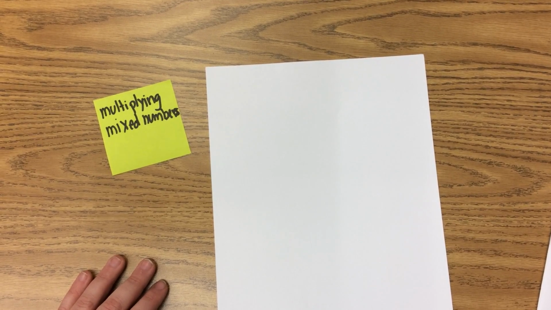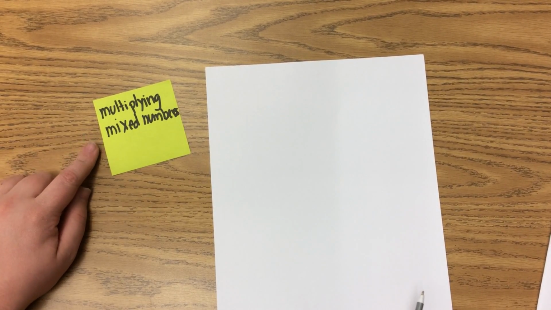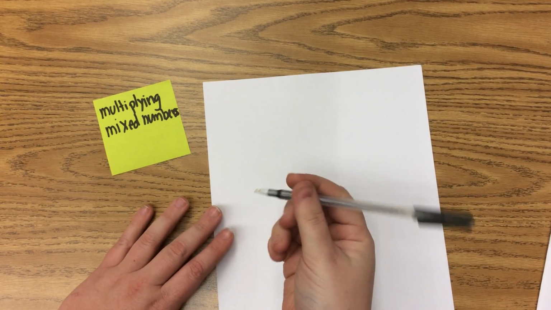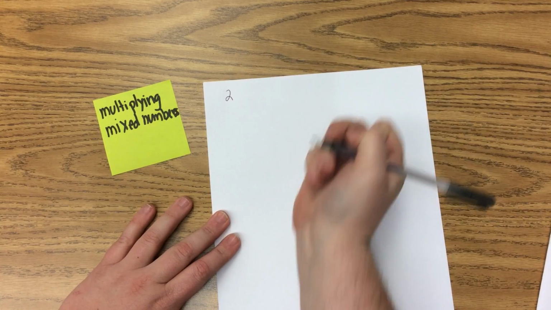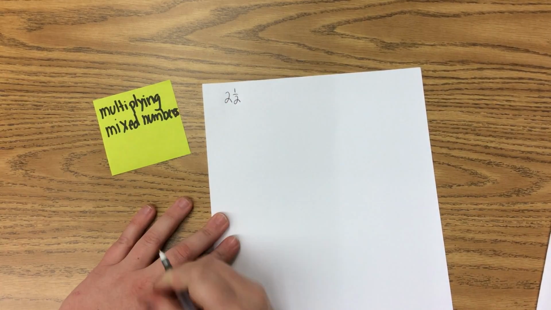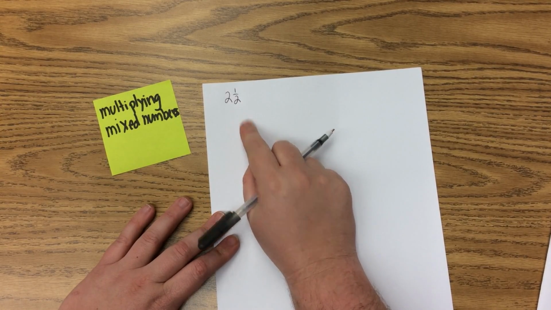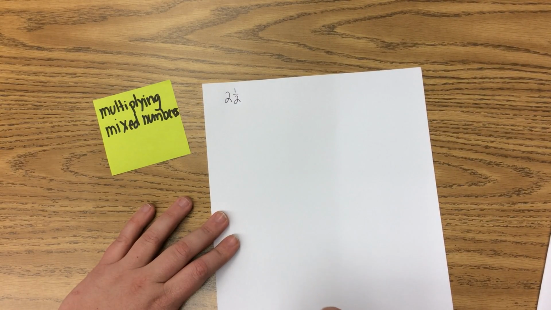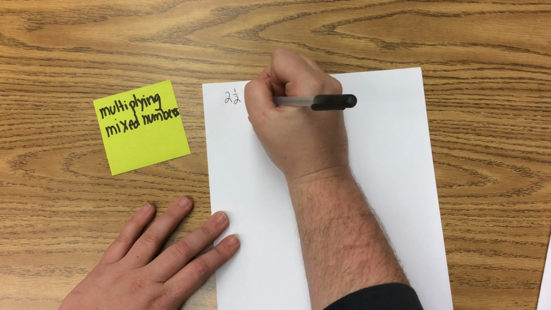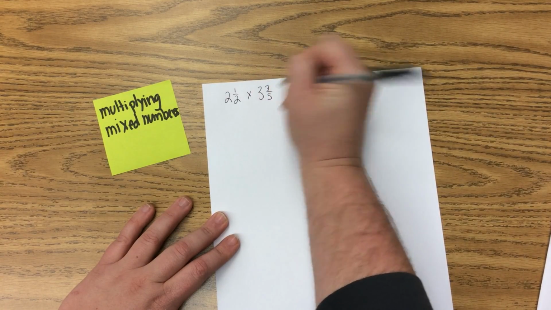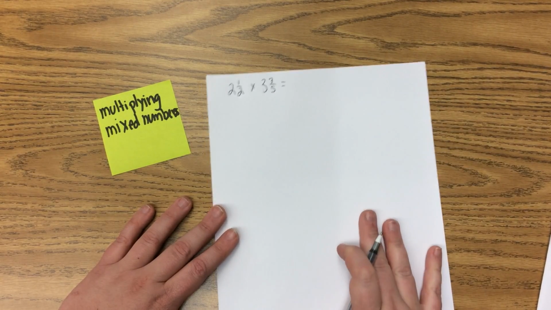Okay guys, we're going to do a quick review of multiplying mixed numbers. So remember that mixed numbers are a kind of fraction that involves a whole number and a fraction. Typically we've been using mixed numbers when we've been finding areas of shapes or just when we've been practicing our multiplication. So when you have a mixed number times another mixed number, we learned a couple different methods here.